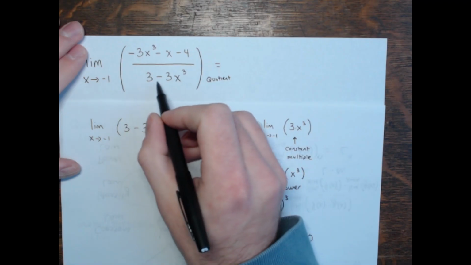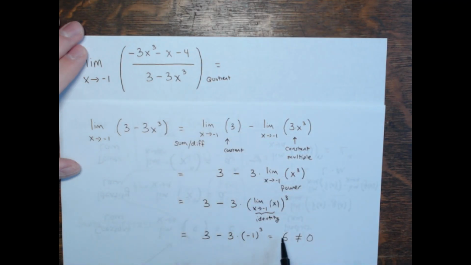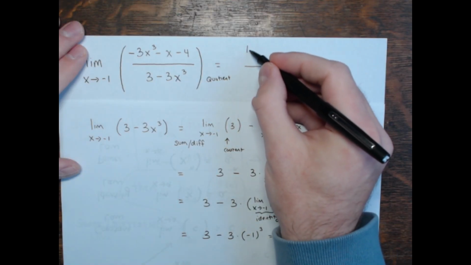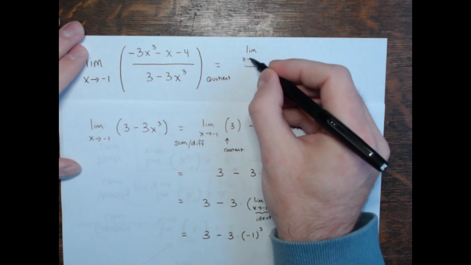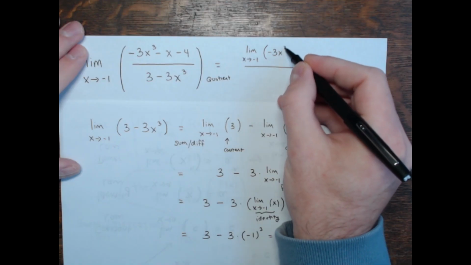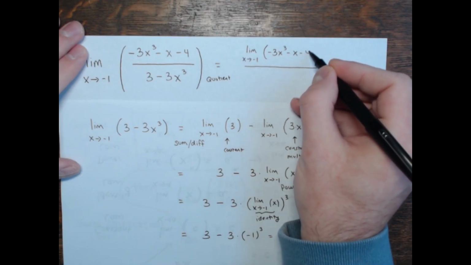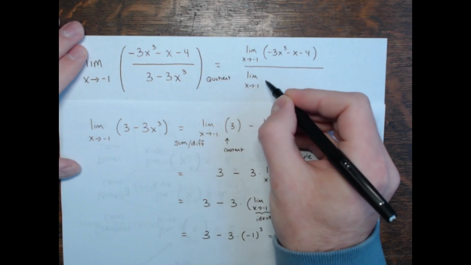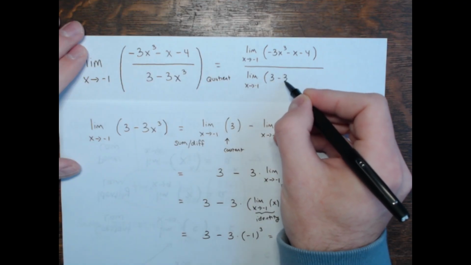Since the limit of the denominator exists and is not 0, I can apply the quotient law, say this is equal to the limit as x approaches -1 of our numerator polynomial divided by the limit as x approaches -1 of our denominator expression.